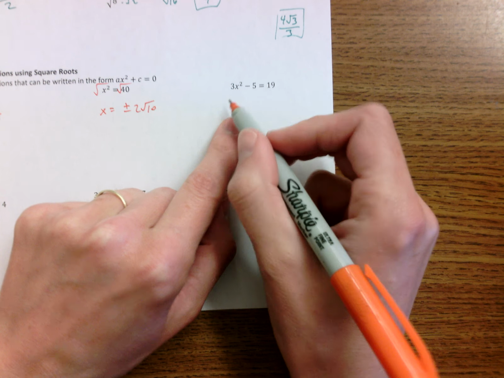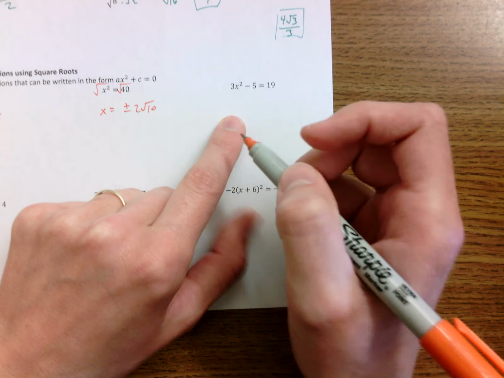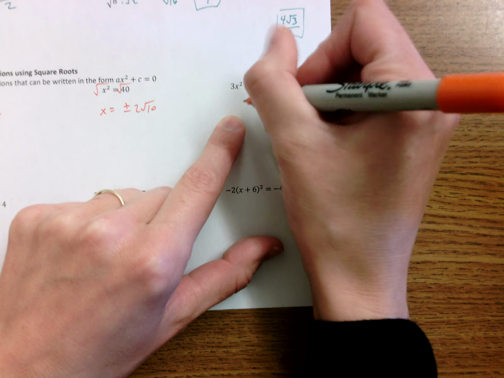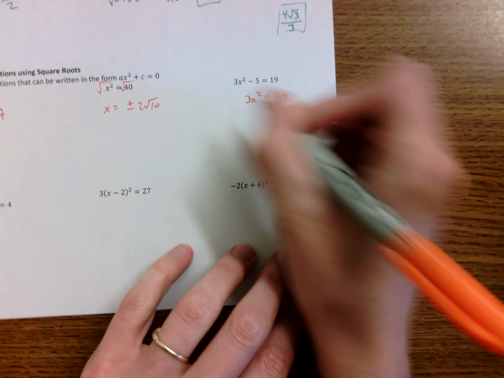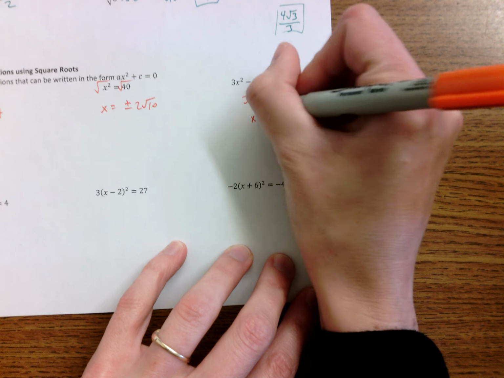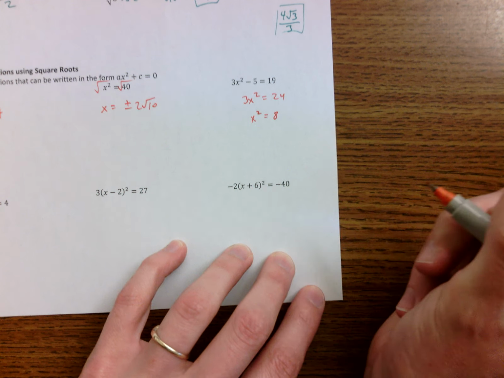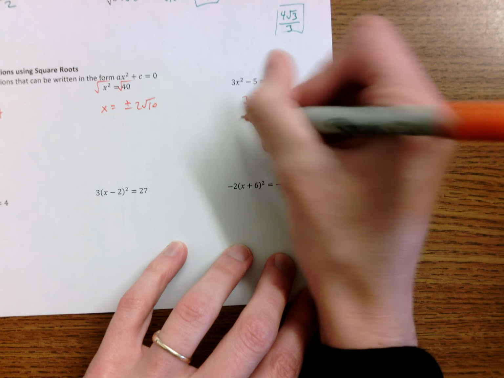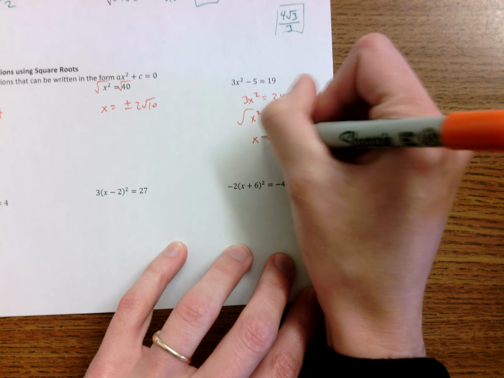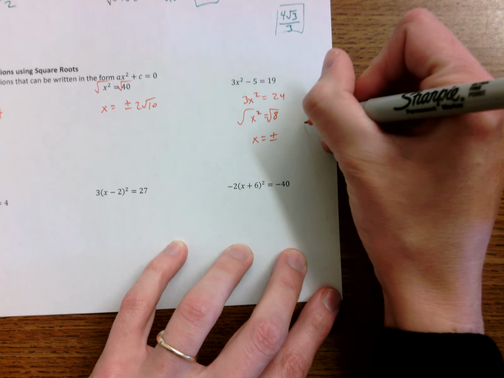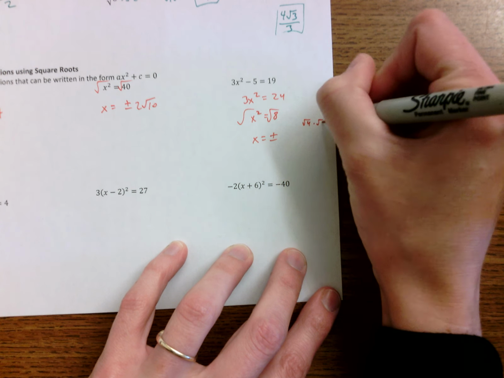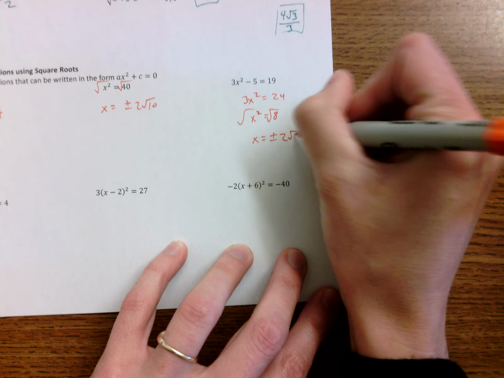All right, now this guy, I got to get the x squared alone before I can do my square rooting. So I'm going to add the 5 to both sides. I'll have 3x squared equals 24. Divide both sides by 3, and that's going to give me x squared equals 8. And then I'll square root both sides. And I'm going to get x equals positive or negative, and then the square root of 8, let's see, I can break that into root 4 times root 2. So that's going to be 2 root 2.